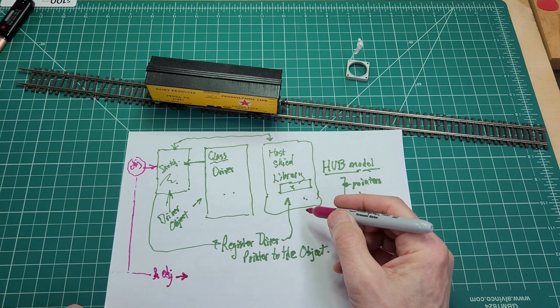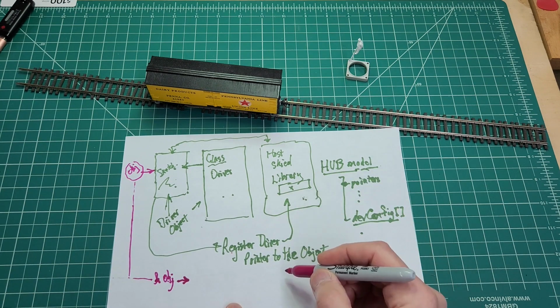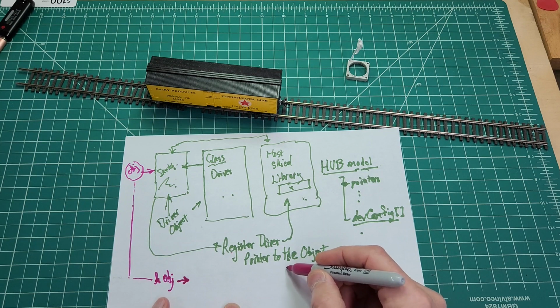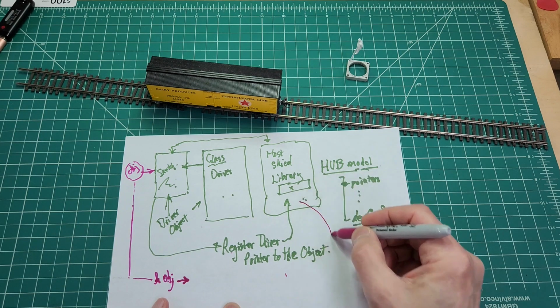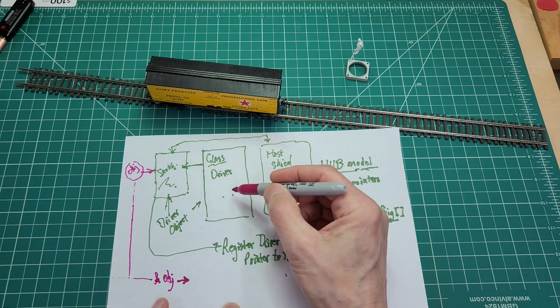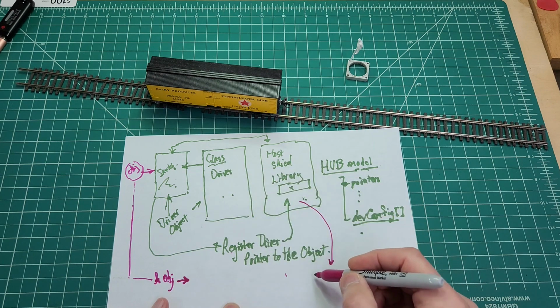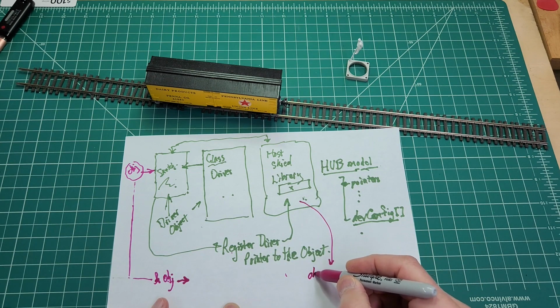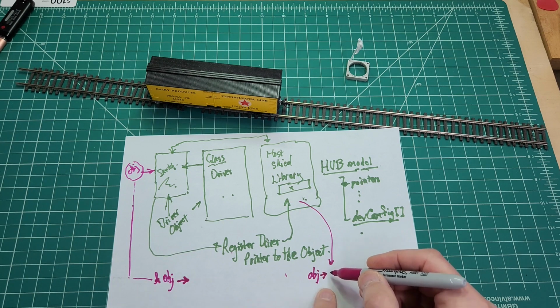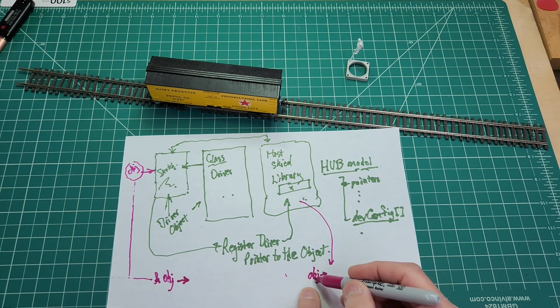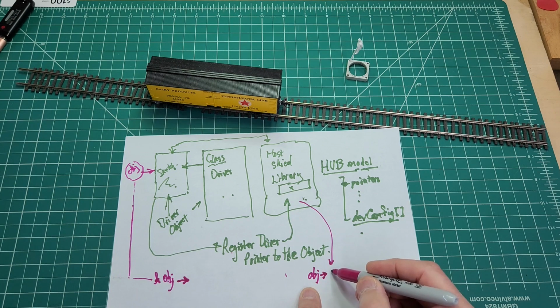So in the host shield library then, it has a copy of this pointer, and the library can then call a function that's defined here in the class by using the object and then this operator, which is dereferencing the pointer called object to call the function called init.